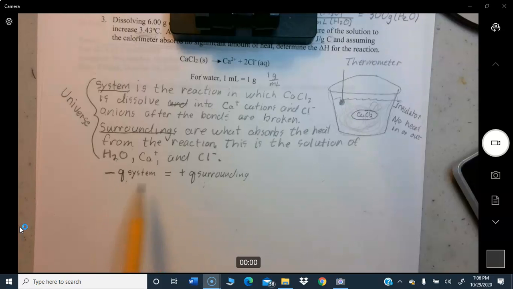So the numeric value of Q here and here are the same number, but one's negative because it's exiting, it's exothermic, and going into the surroundings, which is endothermic for the surroundings, okay?